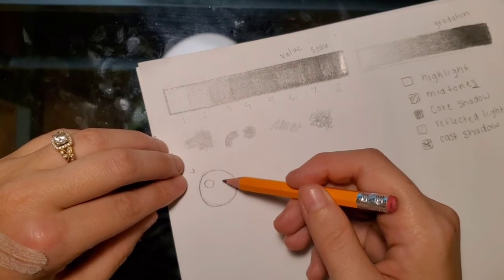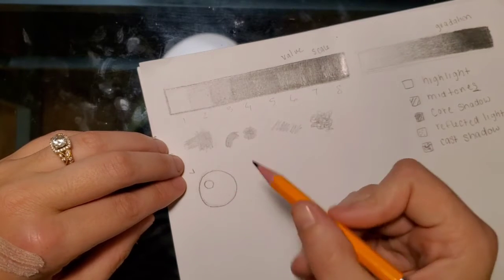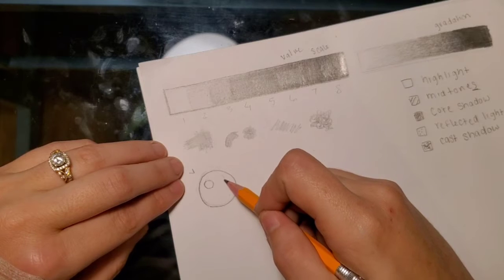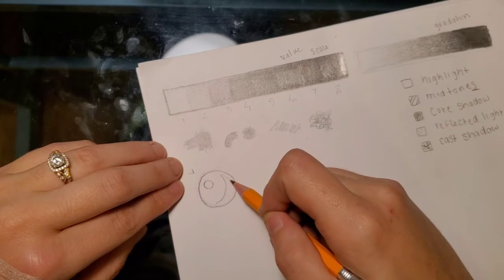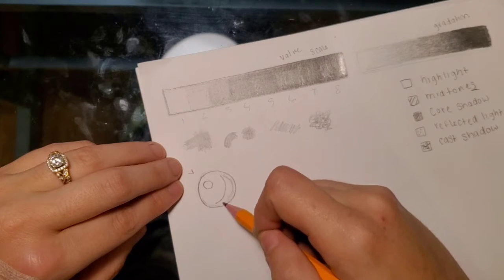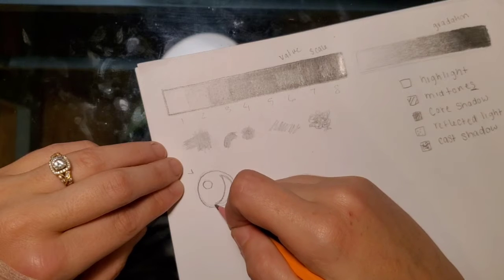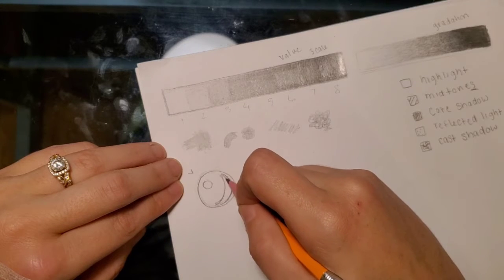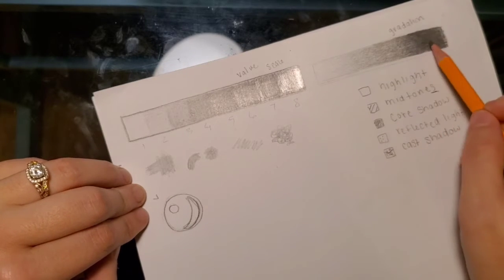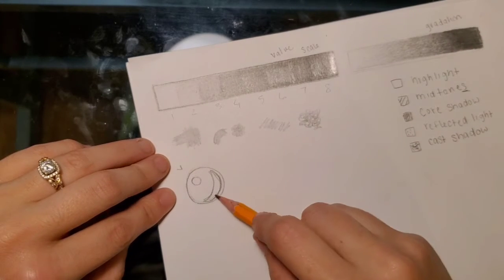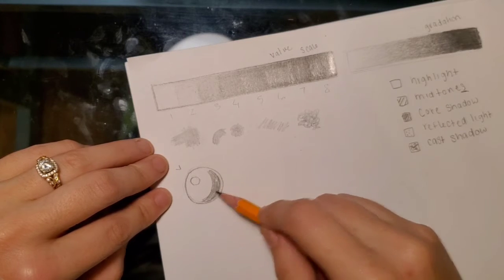Next, we're going to look at the core shadow. So the core shadow is the side of our object that is turned away from us, so there's no light hitting it at all. And on a sphere, the core shadow tends to be a crescent shape. So we're going to draw kind of a moon shape here on the back side of our object. And on my key, I have that filled in solid, so I'm going to fill it in solid on my key. And when I actually shade my form, it's actually going to be filled in with my darkest value, because there is no light hitting that back of the object.